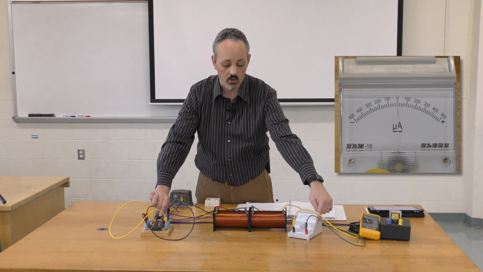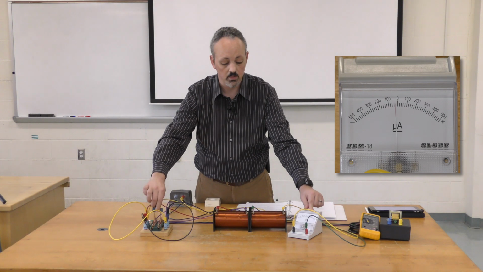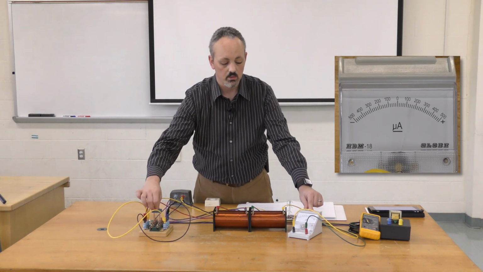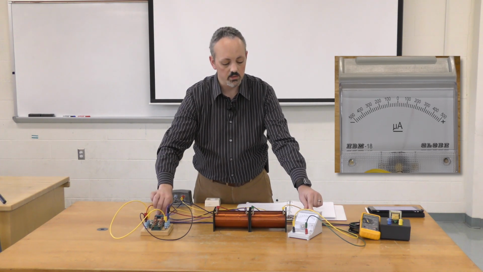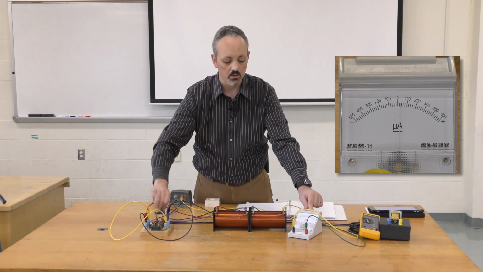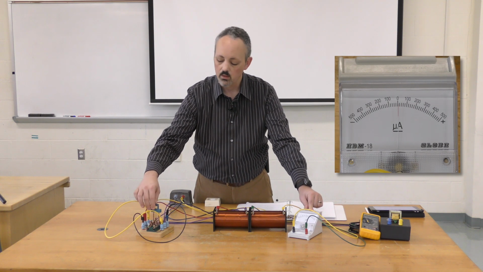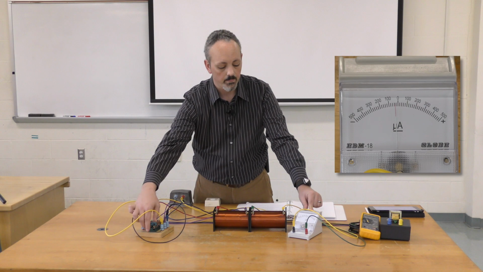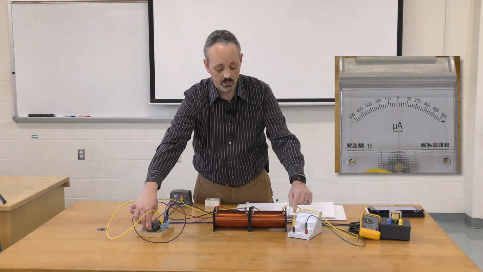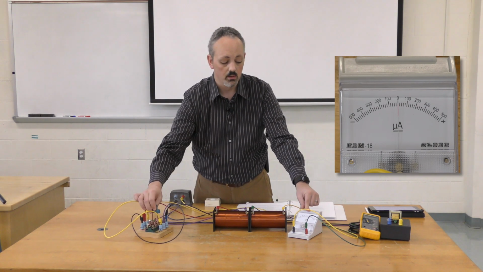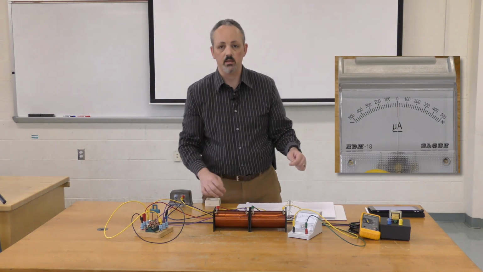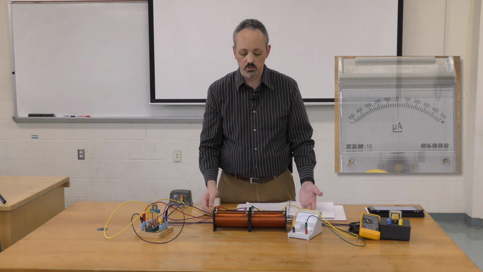It pegged, it went actually off the scale in both directions. Okay, so let's go in one direction. We see it went to the right, come off, it goes to the left. We're going to go back to the right, back to the left to go in the opposite direction, turn it off, and we'll see it go back to the right here in the opposite. Okay, so same thing occurs.